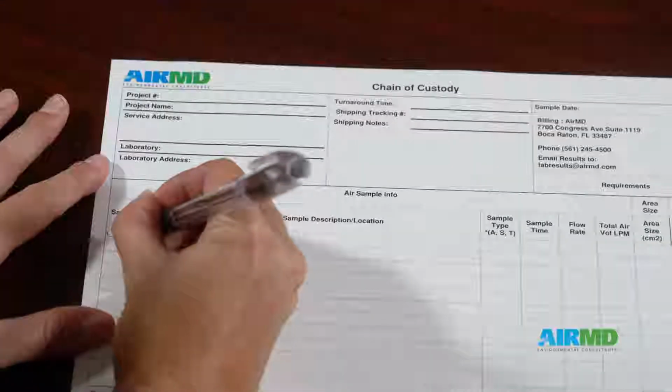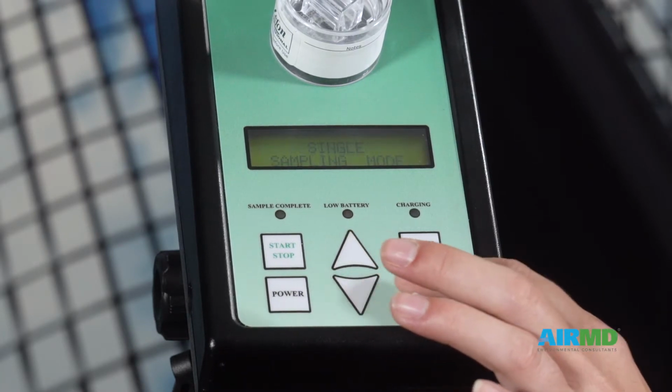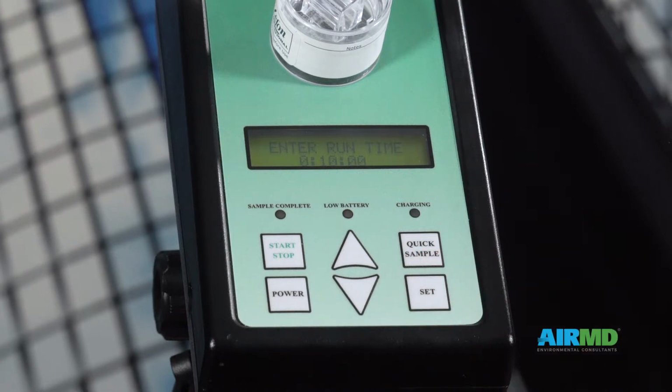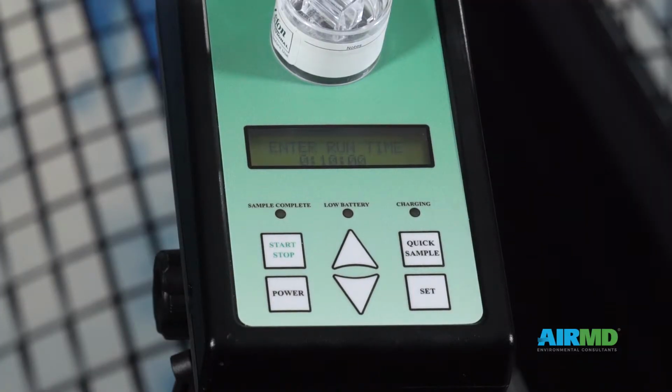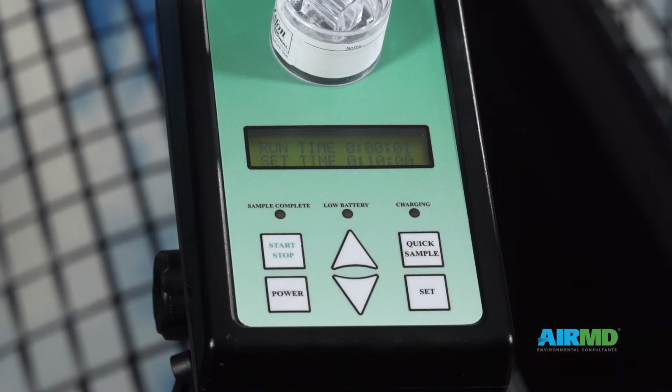Using the pump menu, choose the single sample mode by using the up and down keys. Press the Set tab once the sample runtime option is found. Sampling times for mold air samples should be 5 to 10 minutes depending on the type of assessment. Press Start on the pump and let it run for the sampling time.